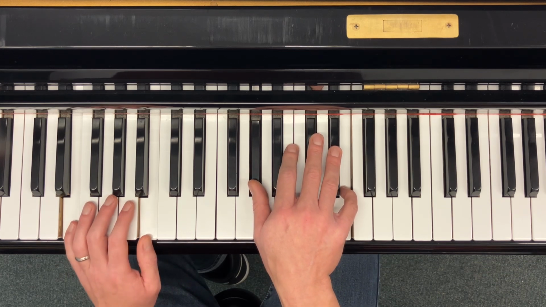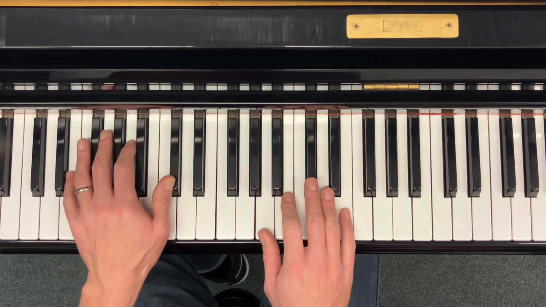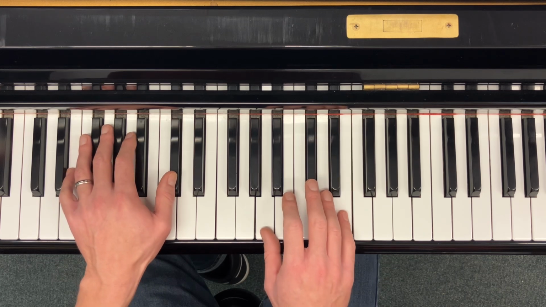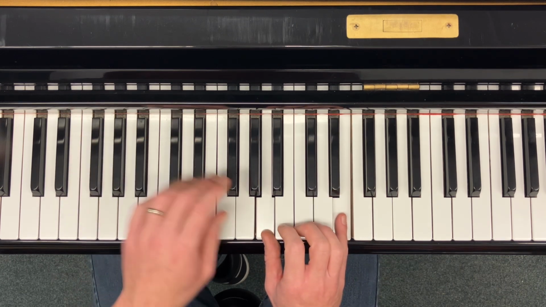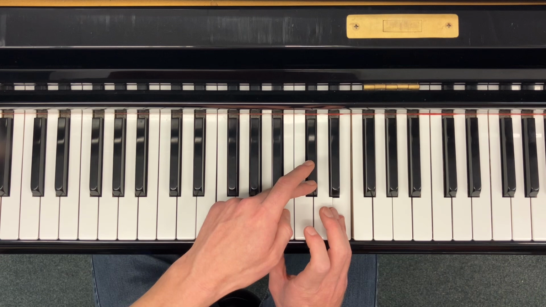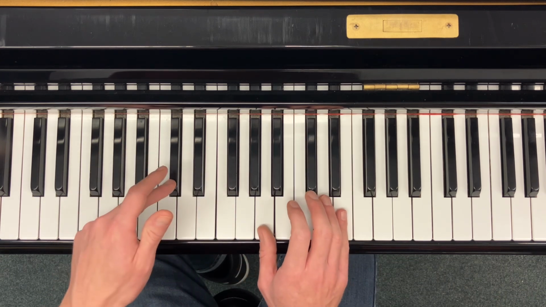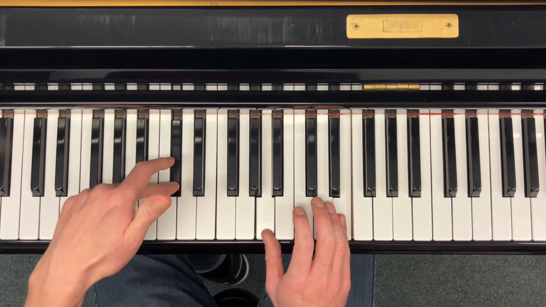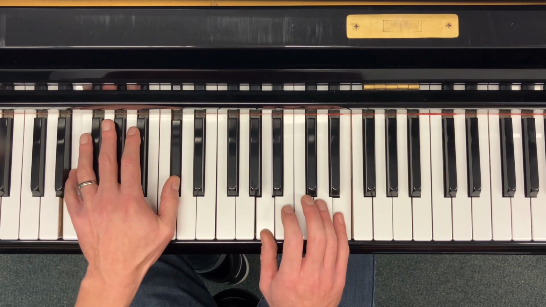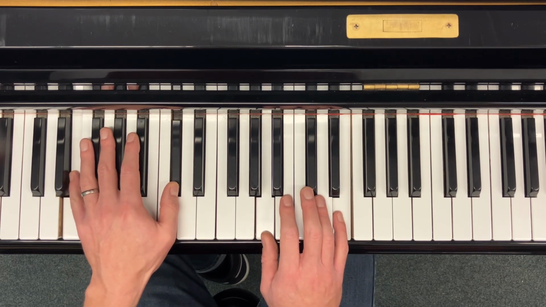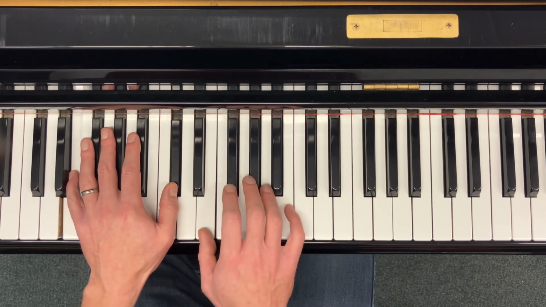So E major. The second chord, E stays in the bass. We have A major, but over E. So there's A major in first inversion. Take the C sharp out the middle, stick it down there, like a spread first inversion triad, but over E, which sounds wonderful. Okay, we're still in E.